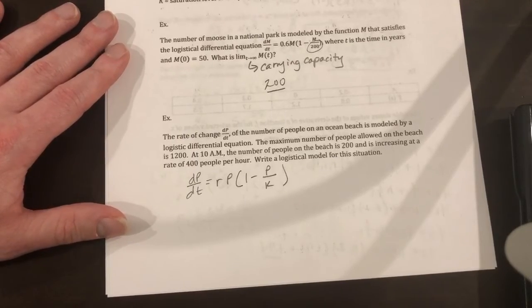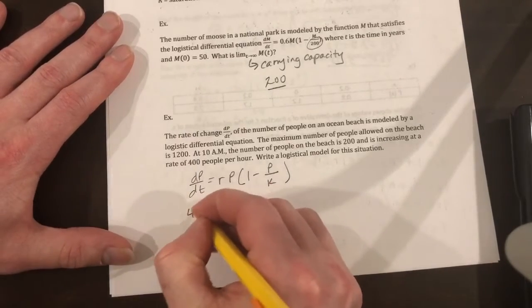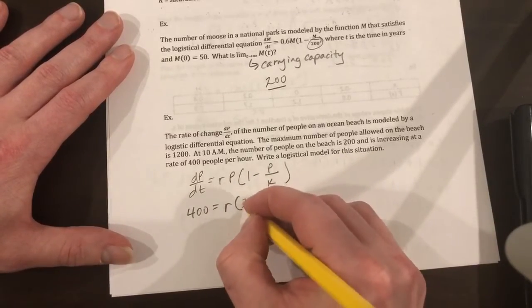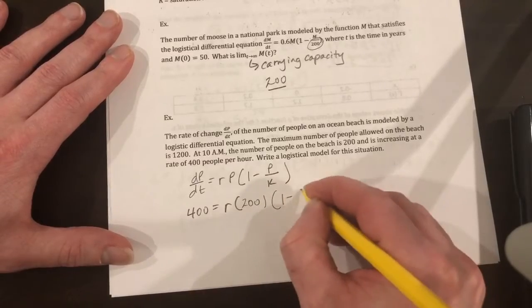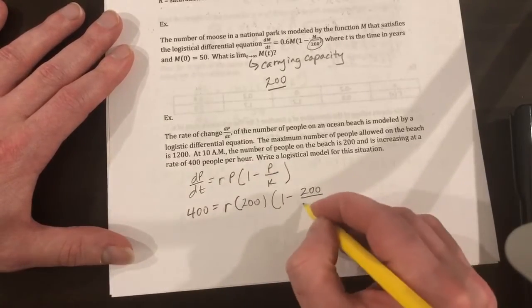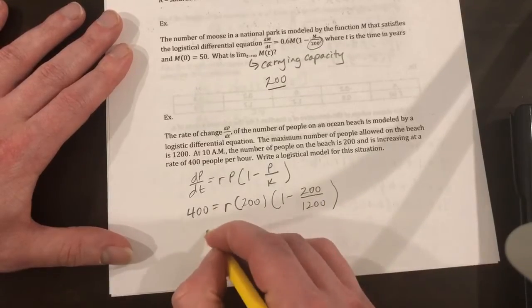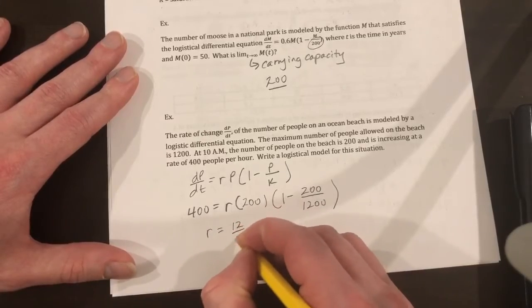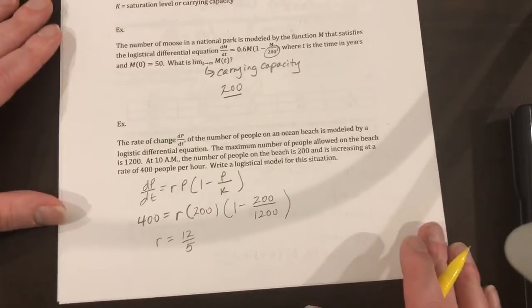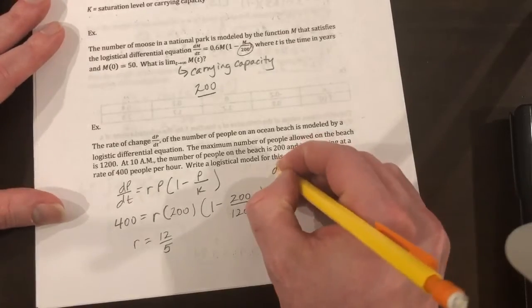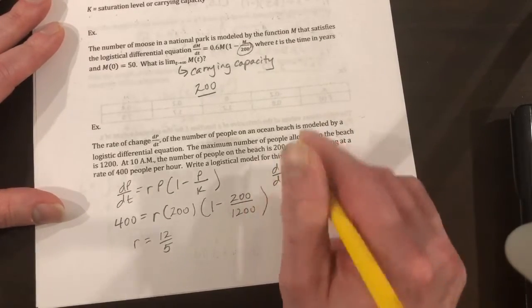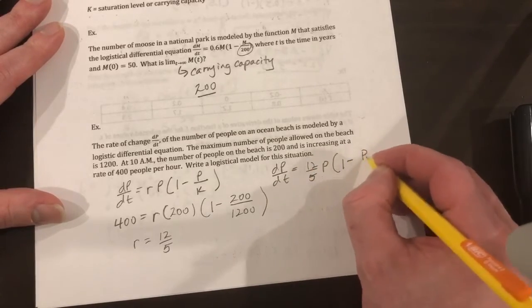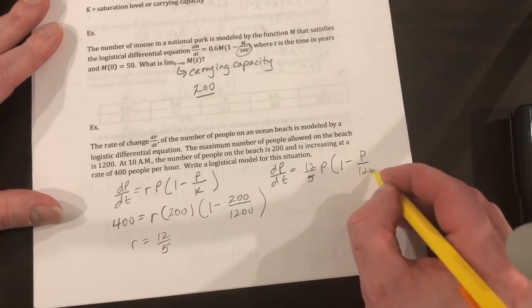So just like when we did PERT, you got to find your R first. So 400 is equal to R times your population, 200, times 1 minus 200 over your carrying capacity, 1,200. I'm going to solve for R. So R comes out to be 12 over 5. Okay, so if I want to write my differential equation model for this, it's dP/dt is equal to 12/5 P times 1 minus P over 1,200.